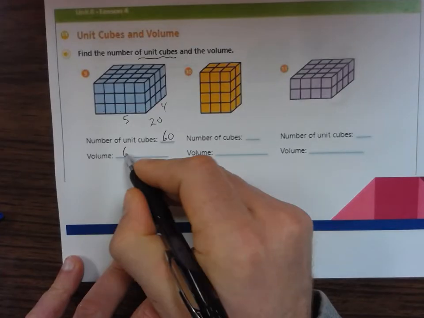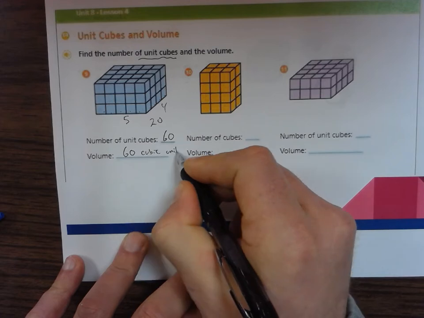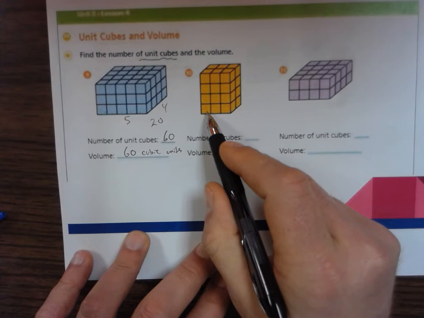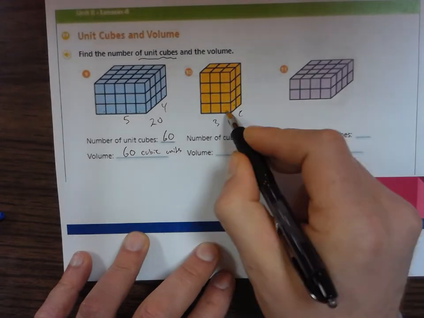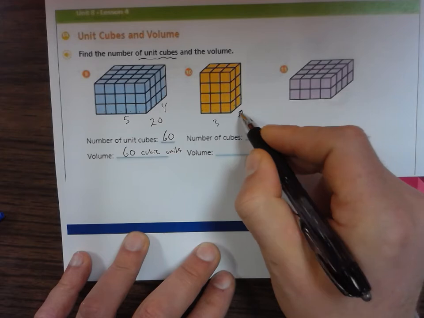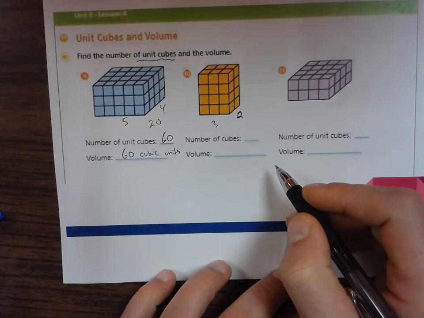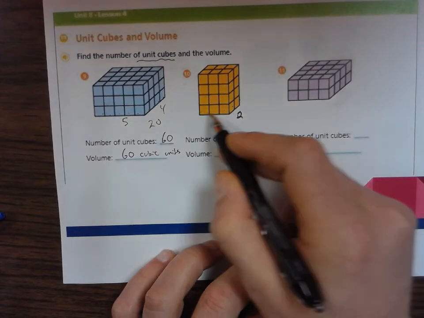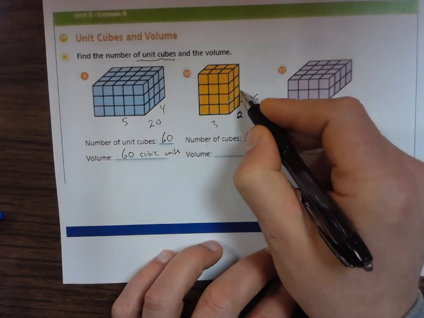cubic units. This one here, I have 1, 2, 3 by 2. Well, if I have a 3 by 2, how many would that make it? How about Aubrey from Mr. Johnson's class? Right, the bottom would have 6. This row would have 6, this row would have 6, and this row would have 6.